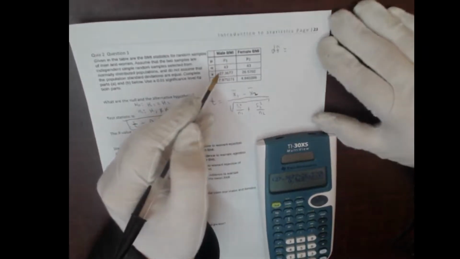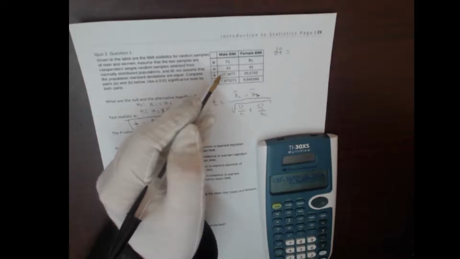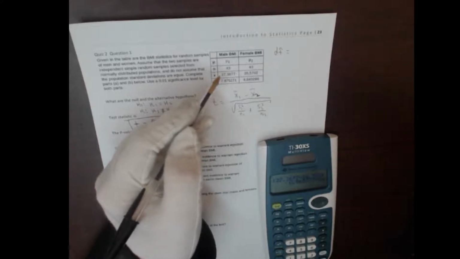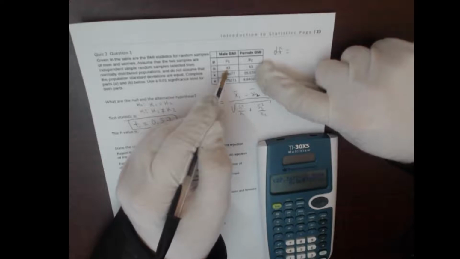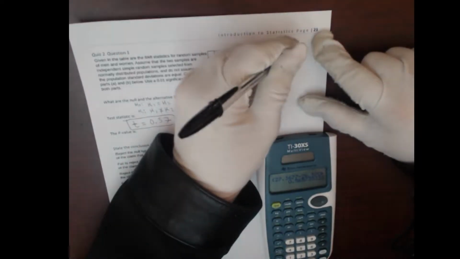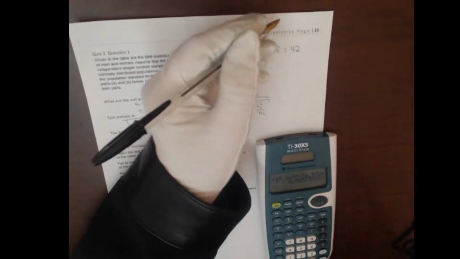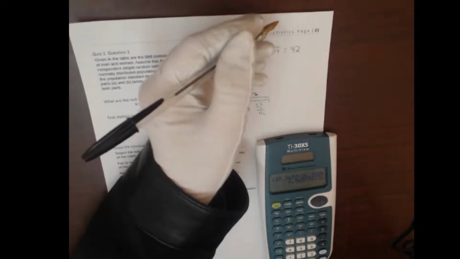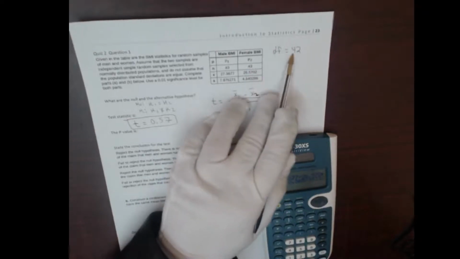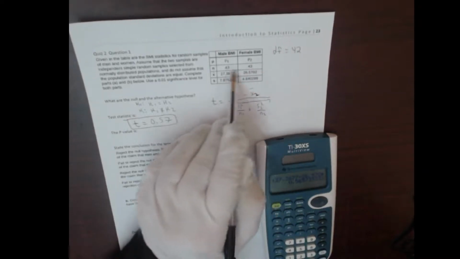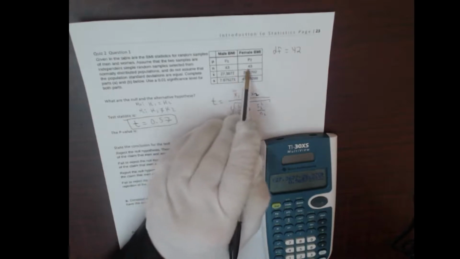Before now, the degrees of freedom was always n minus 1. This time, it's the smaller sample size minus 1. In this case it's okay because they're both 43, so we have 42 degrees of freedom. However, be aware that if this had been a smaller number, like say 20, then we would have had 19 degrees of freedom.